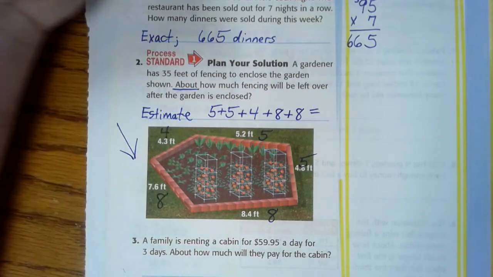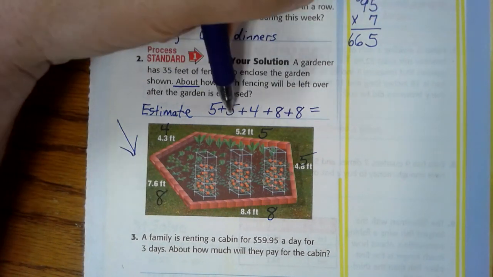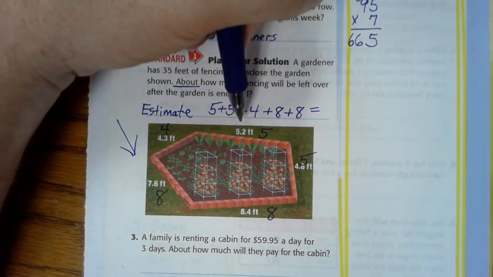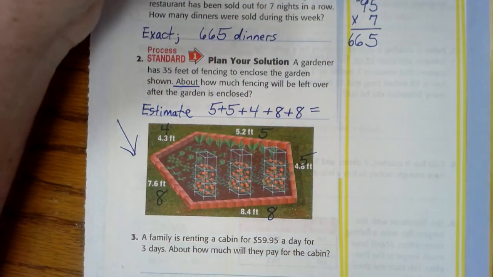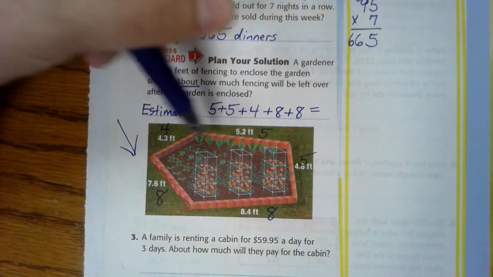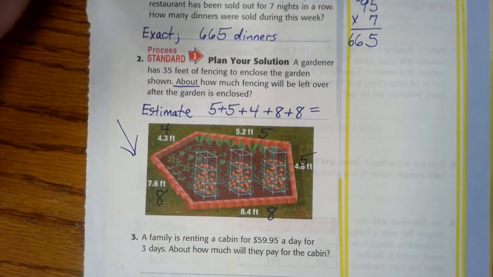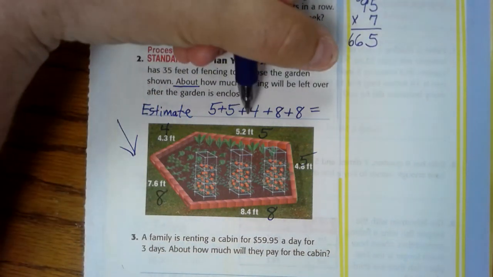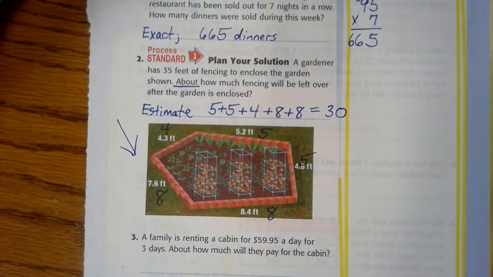If we add all those together, we have 10. We have 16, which is 10, and 16 is 26 plus 4 is 30. Is that right? Let's see. 5, 5, 4, 8, and 8. Okay. Yeah. So that would give us 10, 14, 22, 30. Okay, 30. And that's because we rounded up and down on some of those, of course.